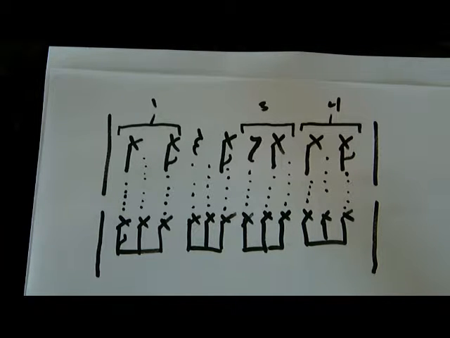2 la li, ready, go. 1 la li, 2 la li, 3 la li, 4 li 1. A little bit faster. 1 li 2, li 3 la li, 4 li 1. Ready, go. 1 li 2, li 3 la li, 4 li 1.